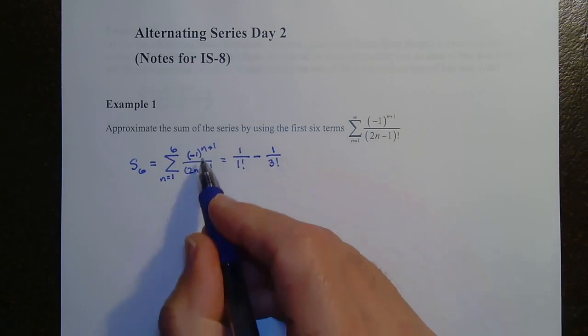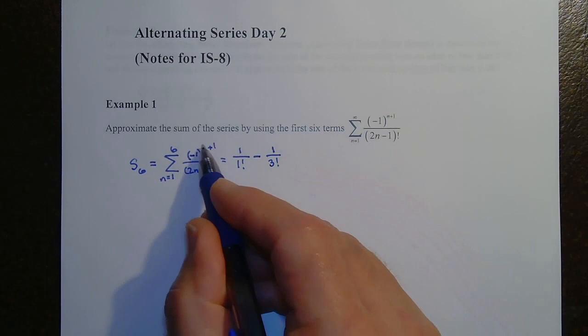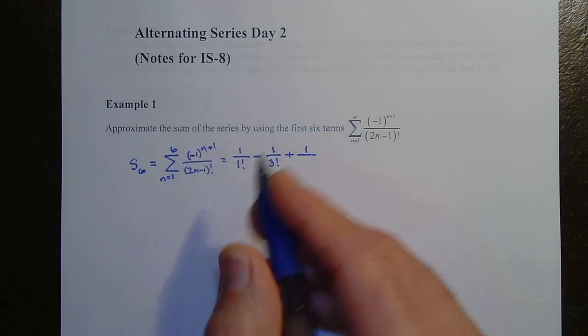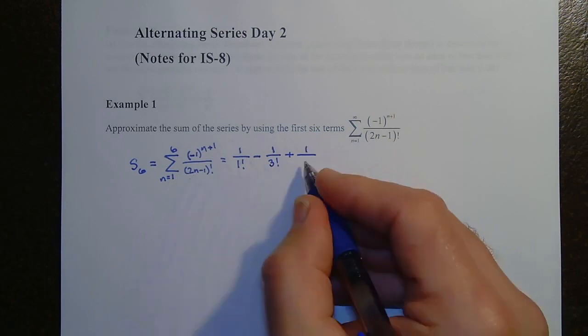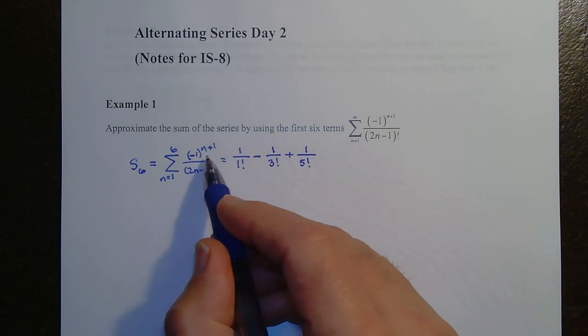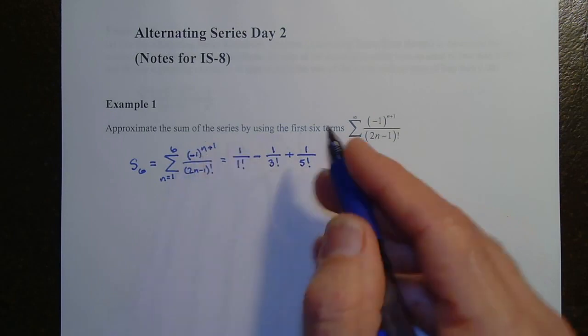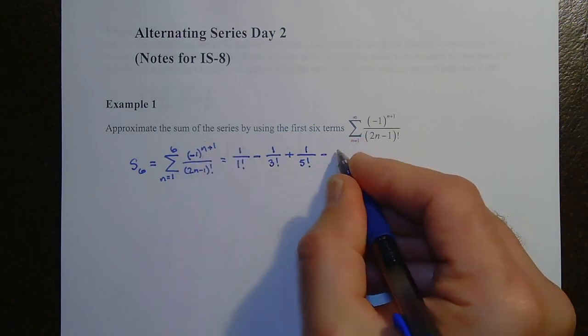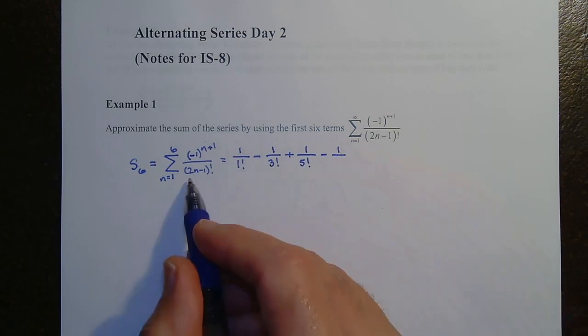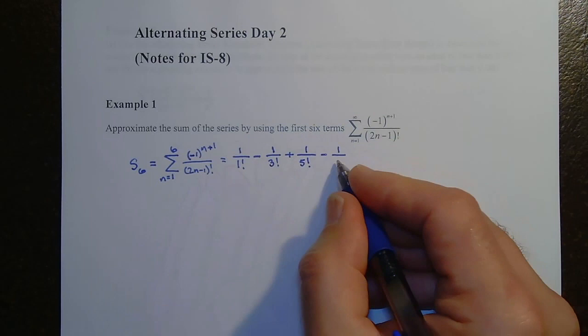And then if we put 3 in here, that's going to give me an exponent of 4, which is going to cause it to be positive. So it's going to be plus 1 over, and if we put 3 in here, that's 5 factorial. And then if we do 4, that's going to give me an exponent of 5, which is going to cause it to be negative. So minus 1 over, and that's the fourth one. 2 times 4 is 8, minus 1 is 7. So this would be 7 factorial.